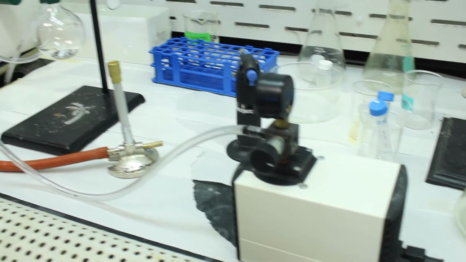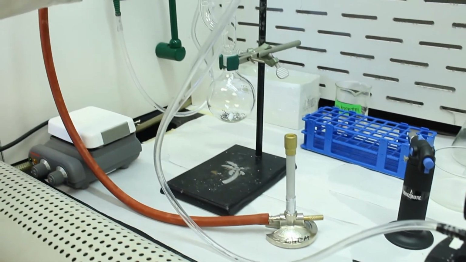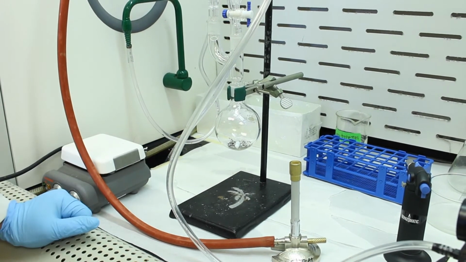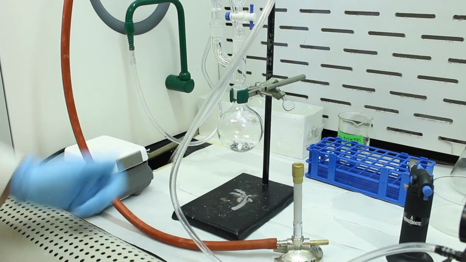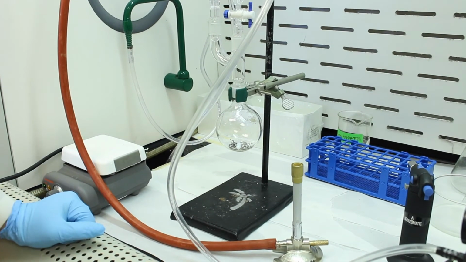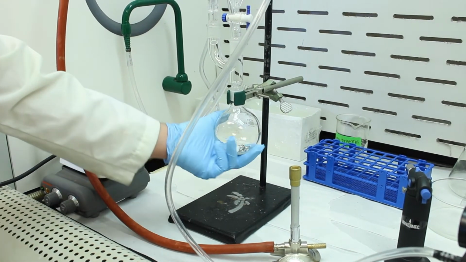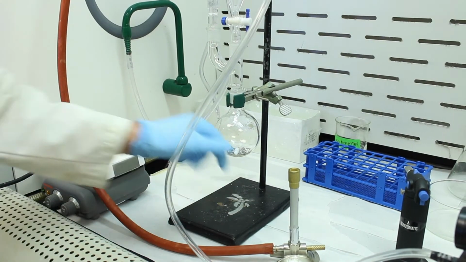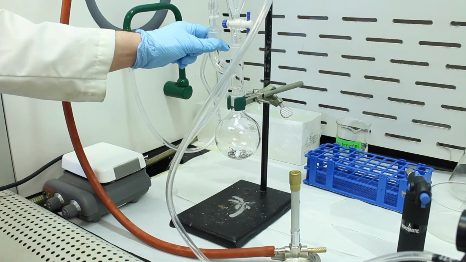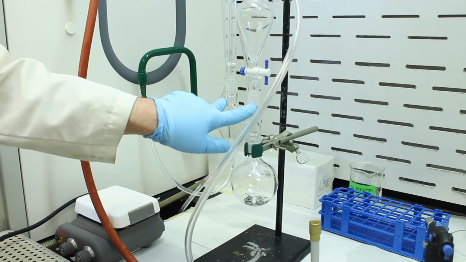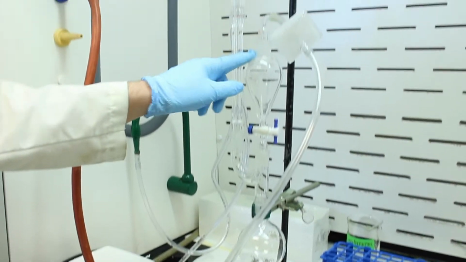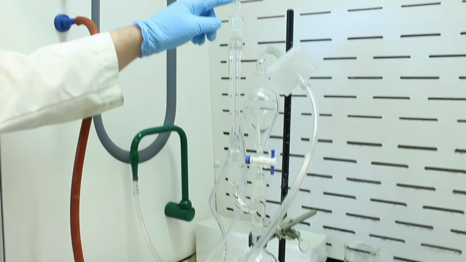When you flame dry, you've got to be careful, especially when you're doing it under vacuum. You don't want to linger in any one spot for an extended period of time. I've also checked the glassware for cracks since we're putting it under vacuum. There are no cracks. Sometimes a crack in your flask could lead to an implosion, but here we're good. So we have our round bottom flask, a Claisen head with two different pieces on it, a sep funnel which we're using as an addition funnel, and then a condenser.